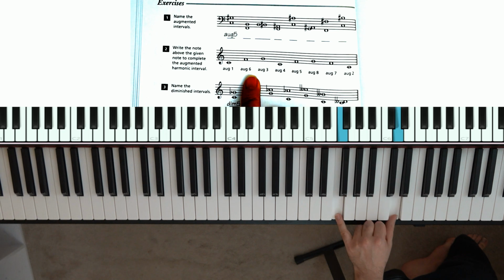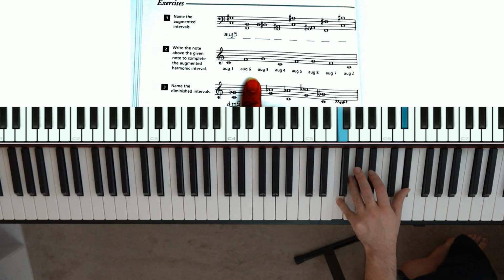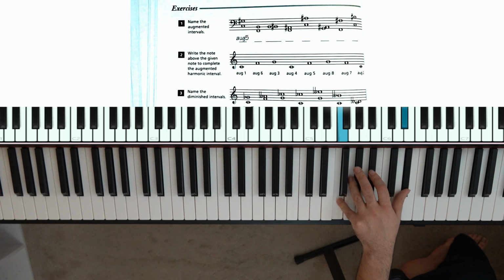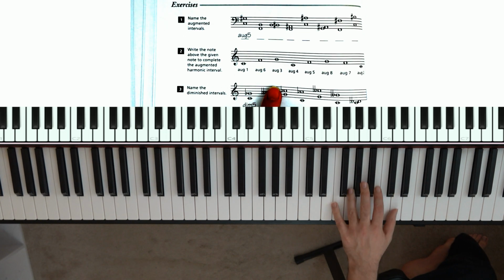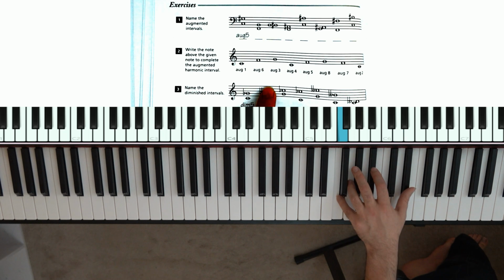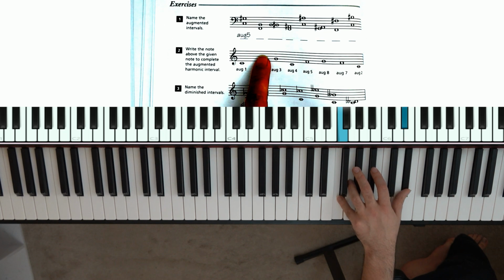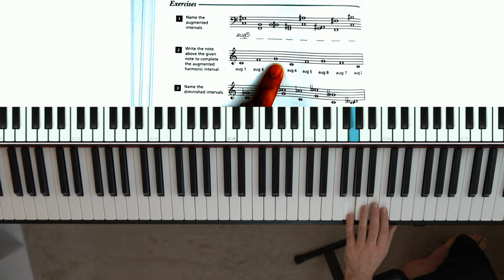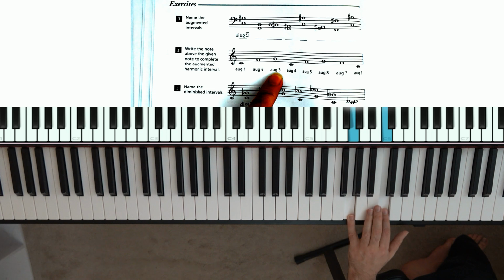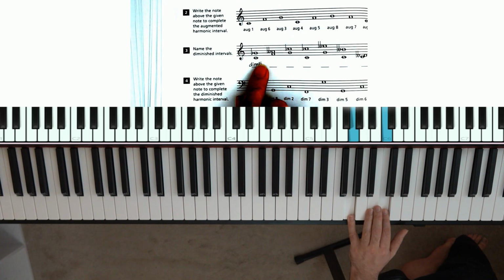What do we have to do to a major interval to make it augmented? You sharp it, you raise it one, because to augment means to make larger. So you find your major sixth, and then you sharp that top one. So you would have a D sharp up in that land right there. Augmented third. So here's your major third, and you just raise it one to a B sharp. That's your augmented third. Then you can handle the rest of that.